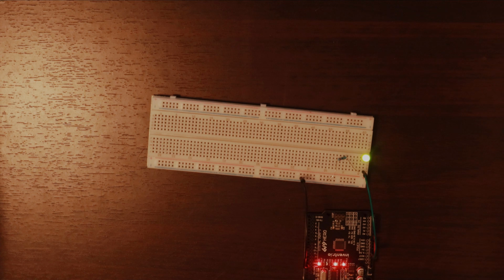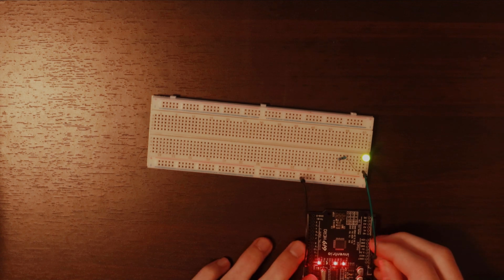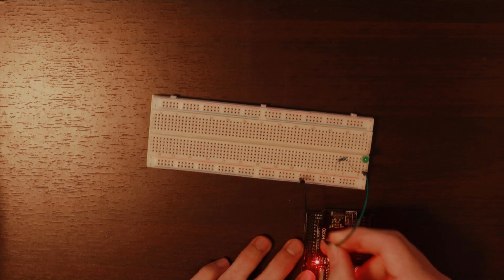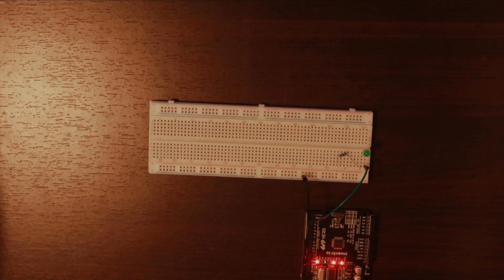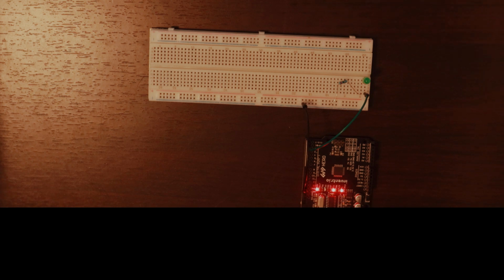This is nice, but what if we want to change it so our Arduino can control the LED? Well, we'll rewire it by moving the positive wire from the 5-volt pin to pin 0. All of the numbered pins can be controlled by our Arduino, so we'll be able to write a short program to make the LED blink.